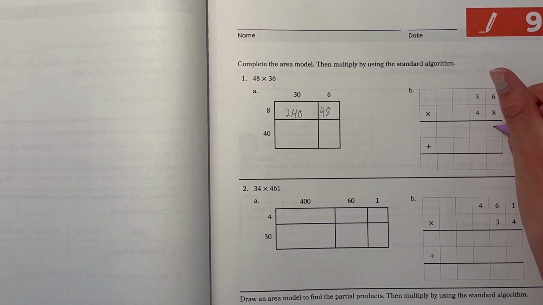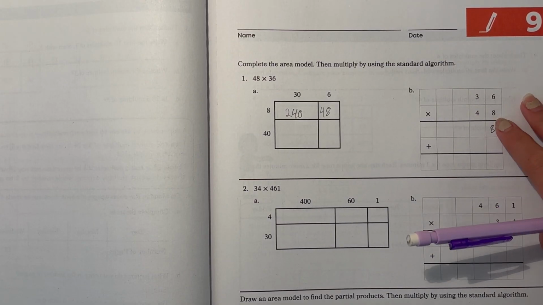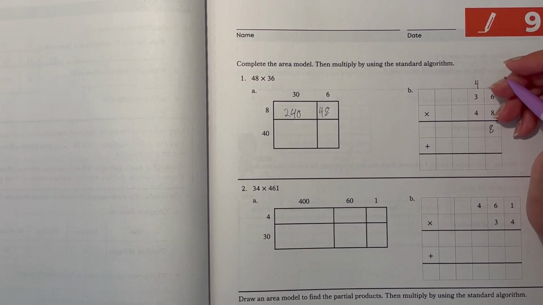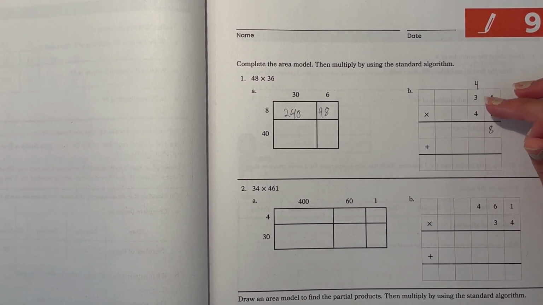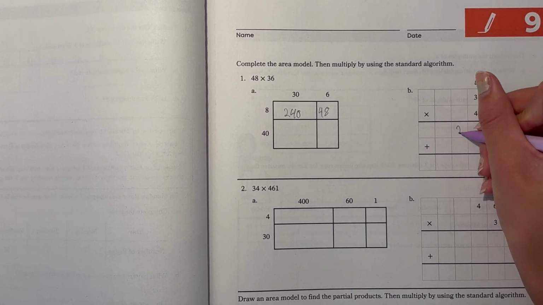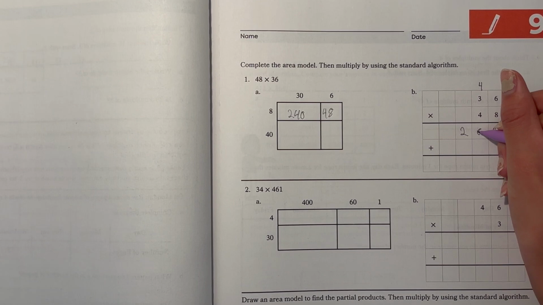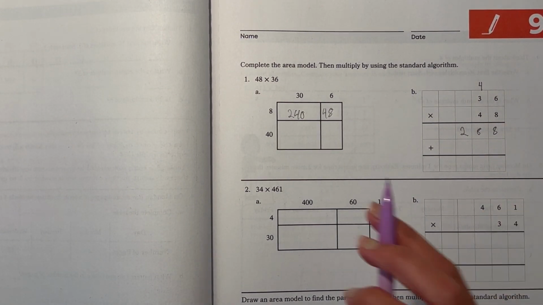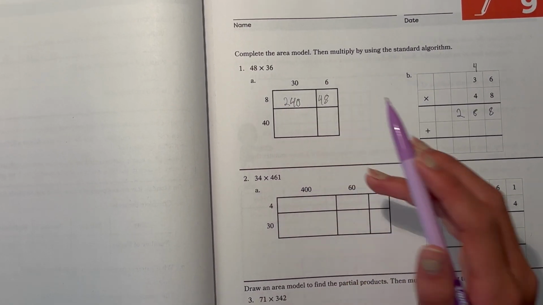So we know that 8 times 6 is 48, and we put the 4 right there. And then 8 times 3 equals 24, and then 24 plus 4 equals 28. So 288, which is also the sum of 240 and 48.